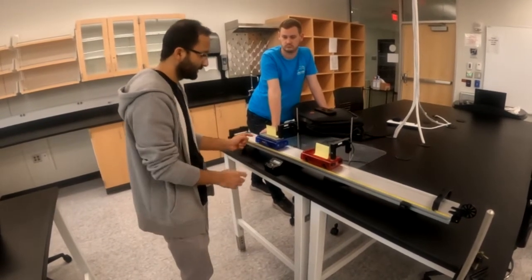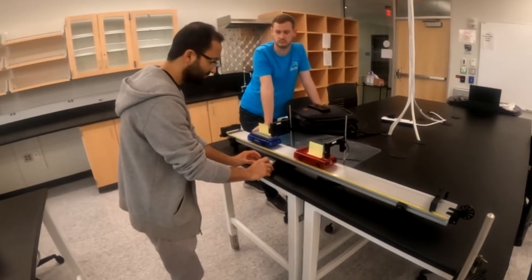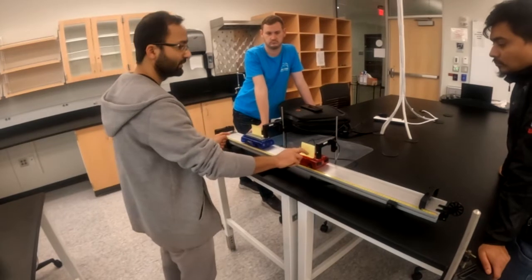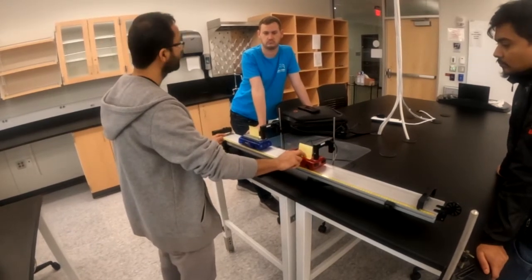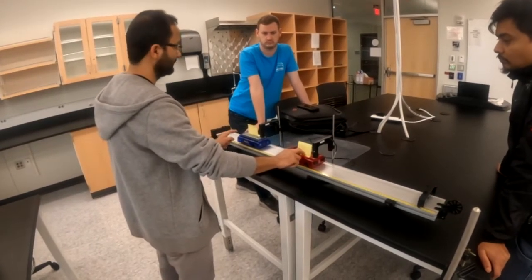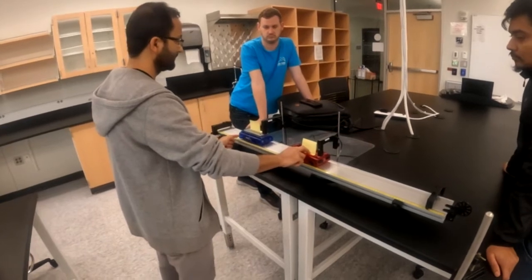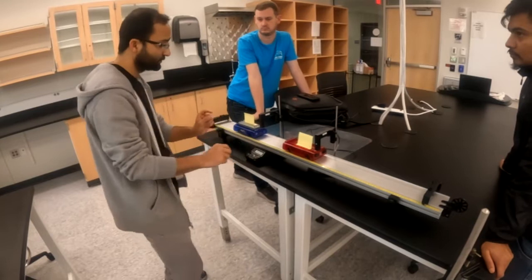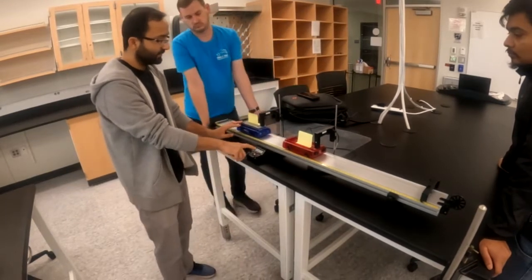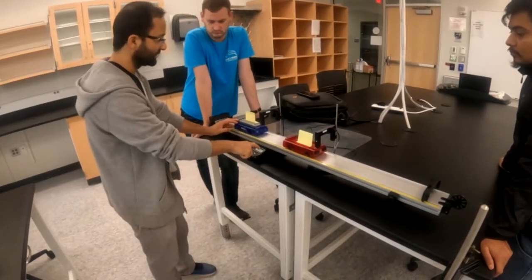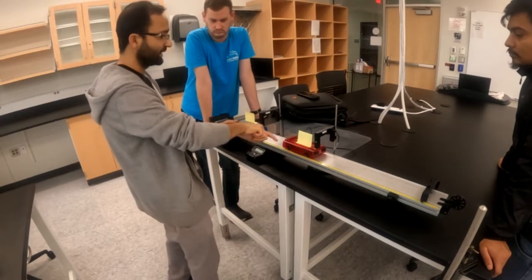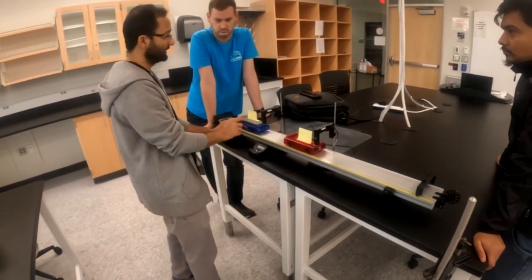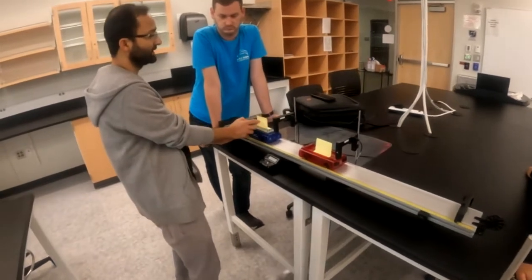So let me reset. Let's take this at rest. V2 is at rest. I will move this. What they need to do is take a video of this timer, because when it goes this way, it will have, let's say, T1, the time difference when it passed through this length.